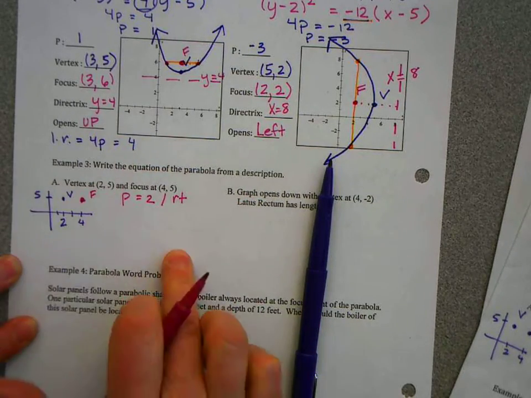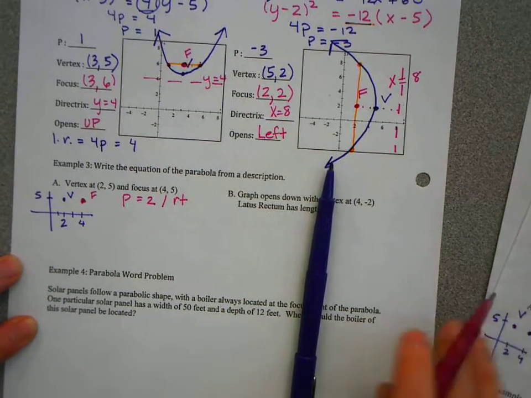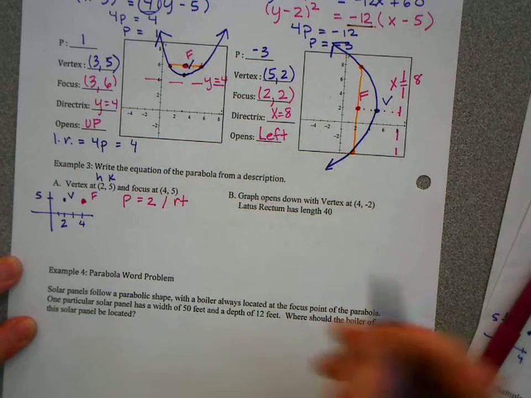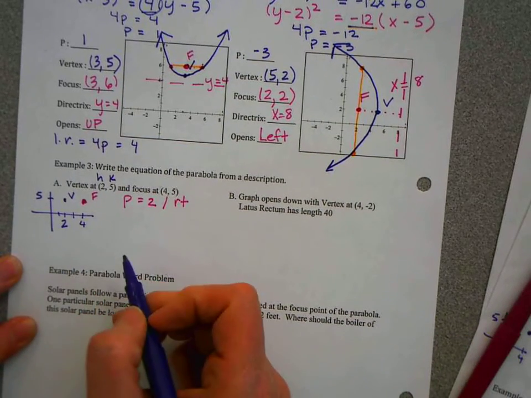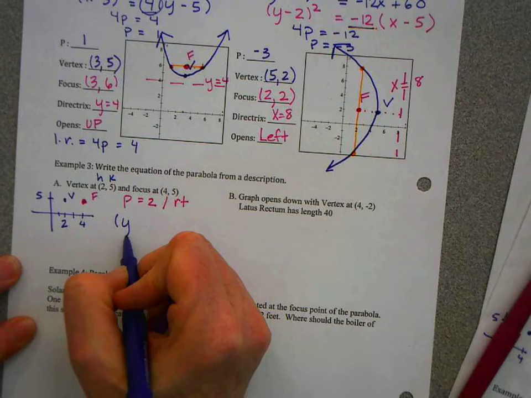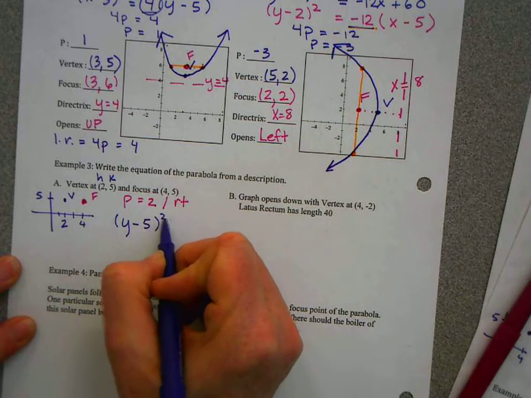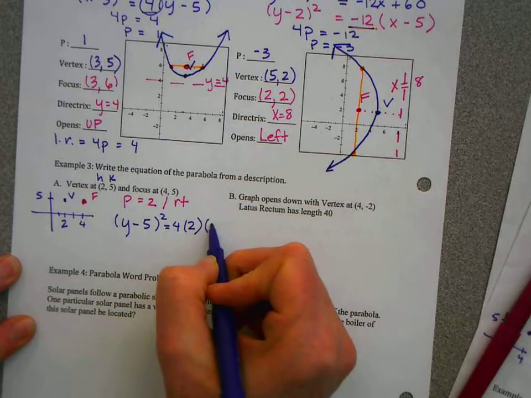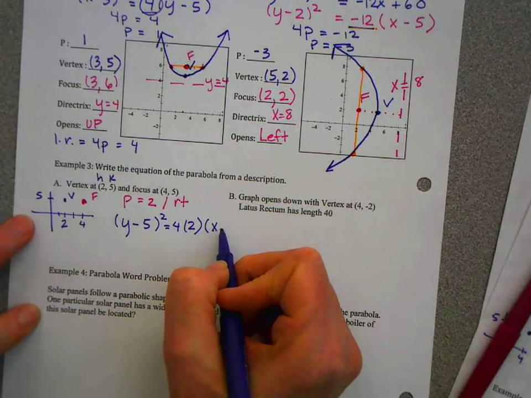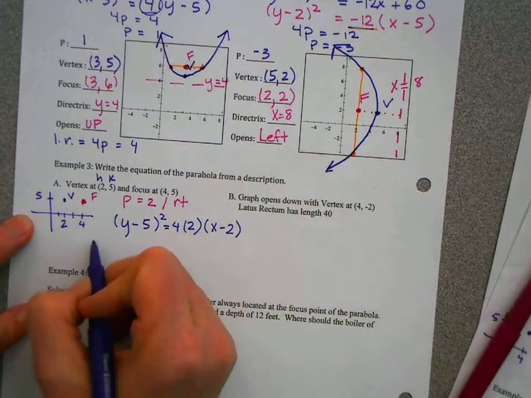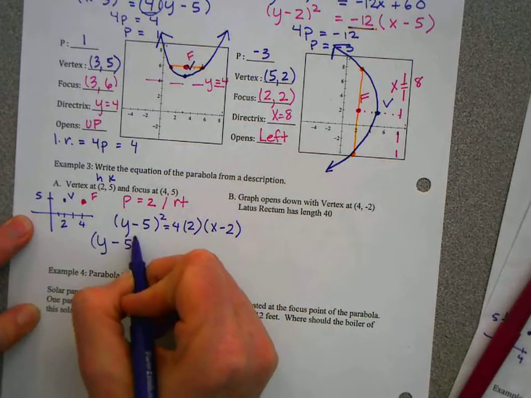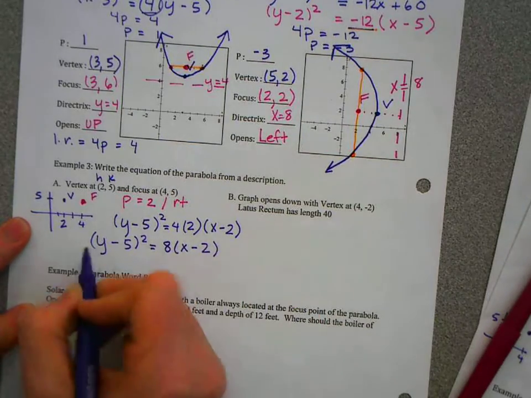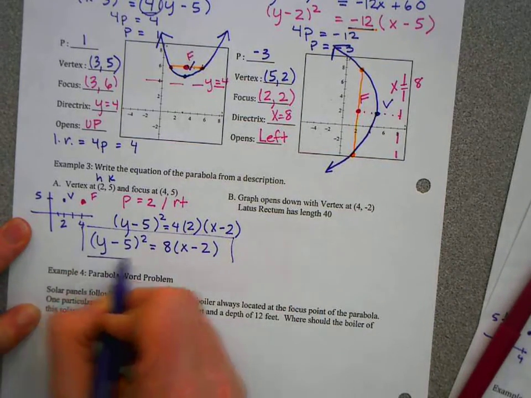All right, but I still don't need anything else because I have h and k. I'm ready to write my equation. It's going to the right, so it's y squared. So it's y minus k squared equals 4 times p times x minus h. h is 2, x minus 2. So we'll write y minus 5 squared equals 8 times x minus 2. And that would be the standard form of that one. Okay, so here we're given different things.